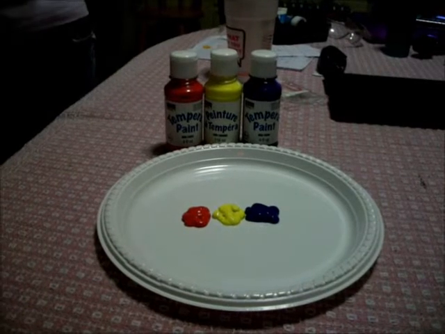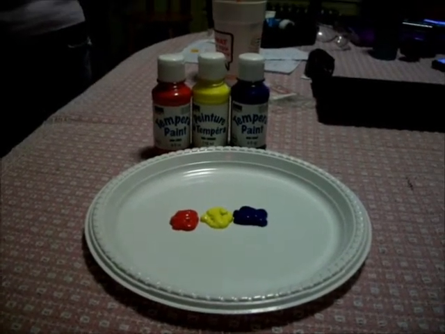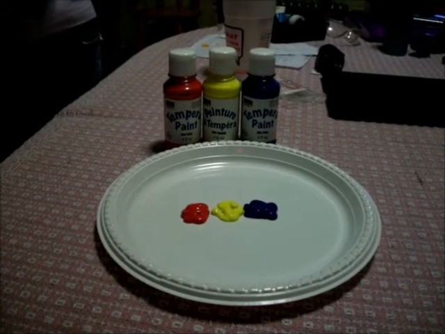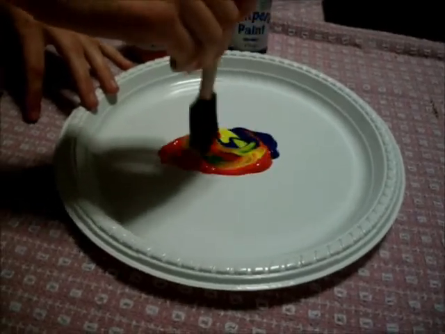When you combine all the colors of the spectrum, they create white light. However, paint absorbs light. When you add the primary colors of paint together, they don't turn white. They turn a brownish color because they are absorbing all the light and not reflecting any.